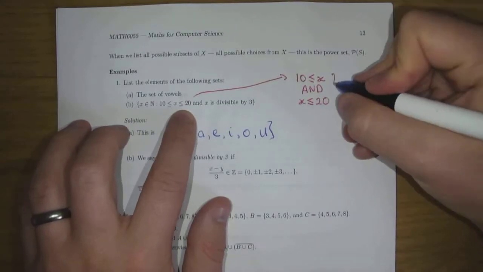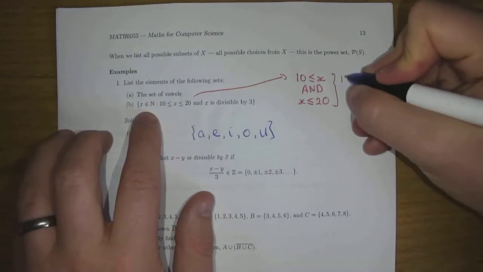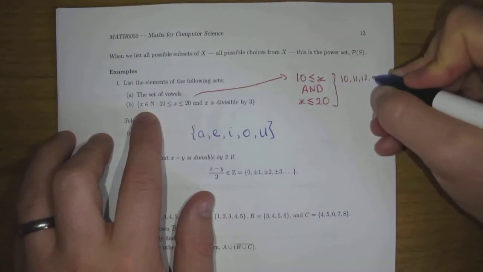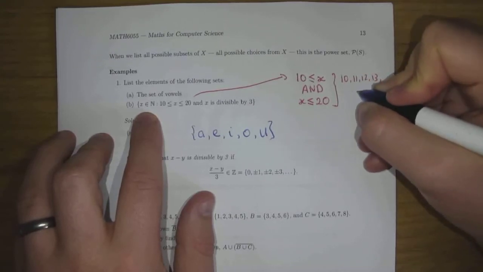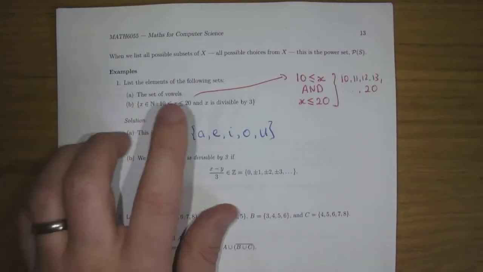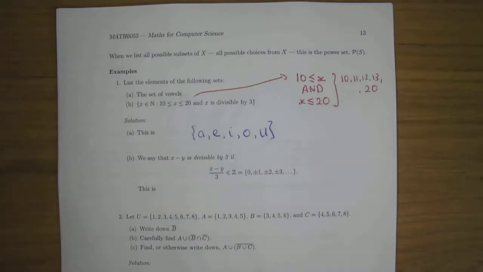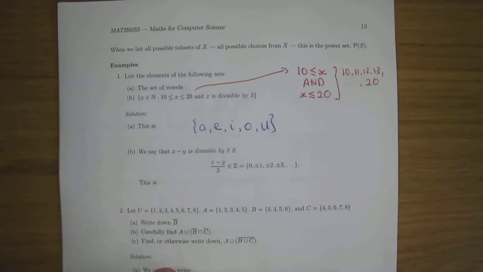So really, what does that mean? Well, if it's a natural number, it's 10, 11, 12, 13, up to 20. It's one of those numbers and divisible by 3. Now, divisibility by 3 is something we're going to see here and there, so let's write what it means specifically. What is the definition of divisible by 3?